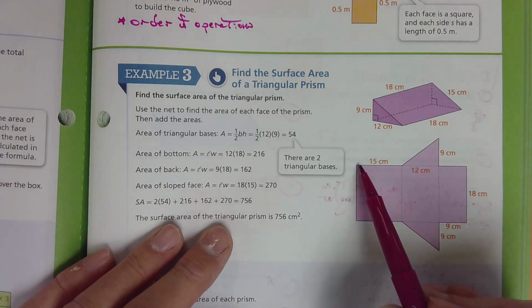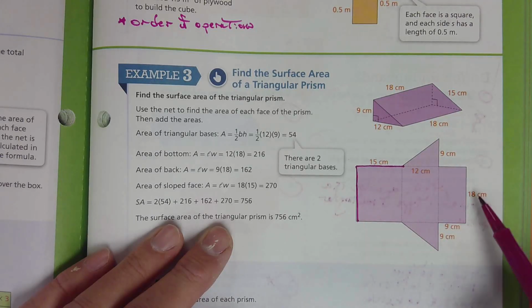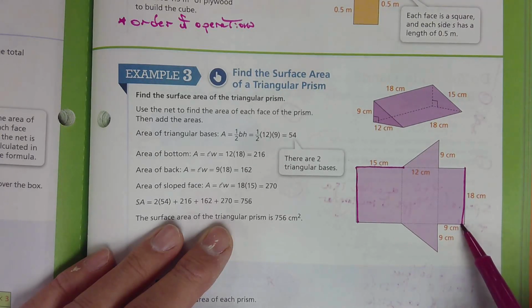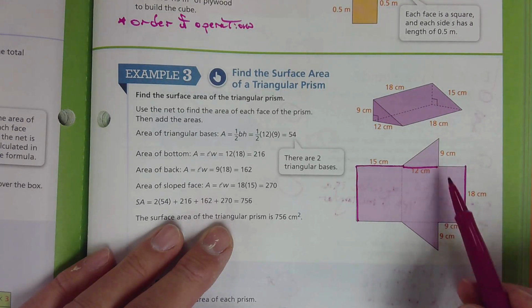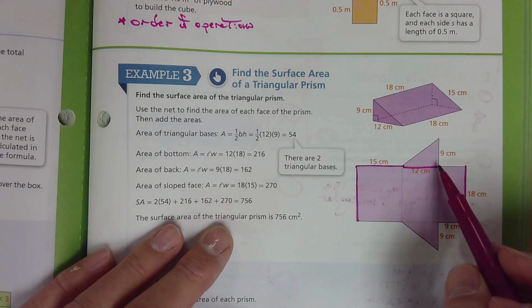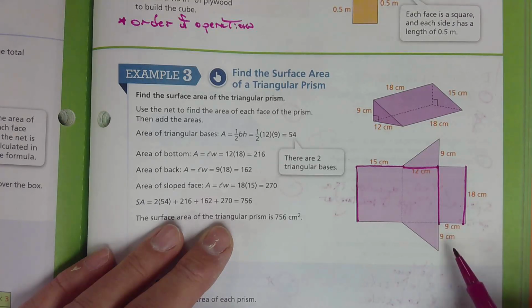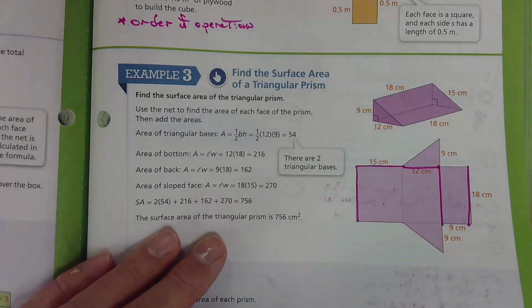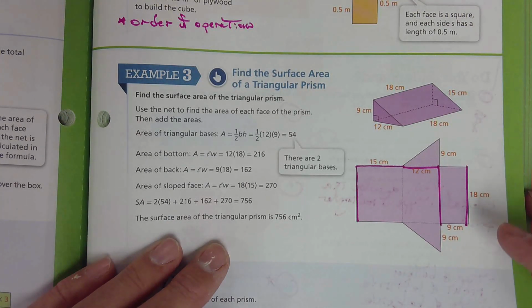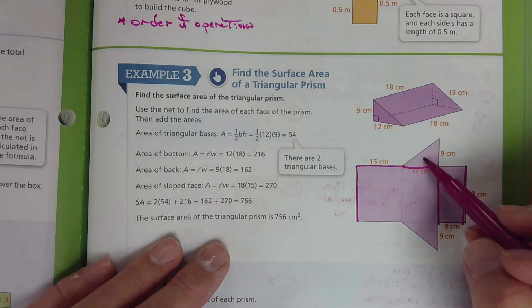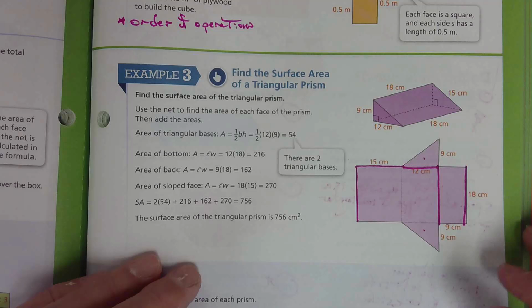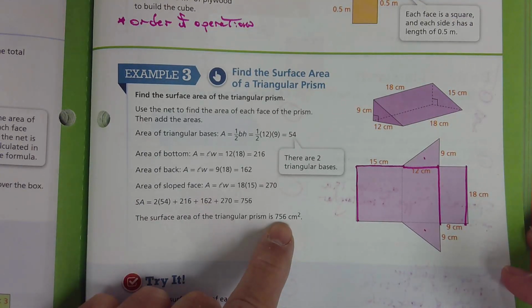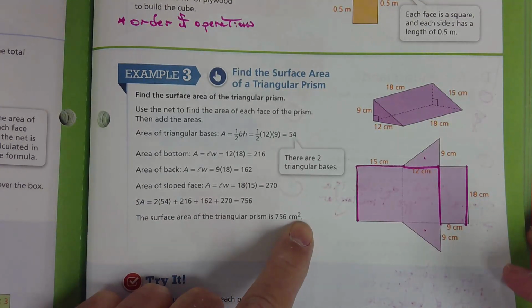So this would be 15 right here, and then what would this be right here? It's going to be the same as this, which is 18. So it would be 15 times 18. Here we have 12 times, again, 18, because of this, and then 1/2 times the base times the height for each of the triangles. And so the surface area of the prism is 756 centimeters squared.